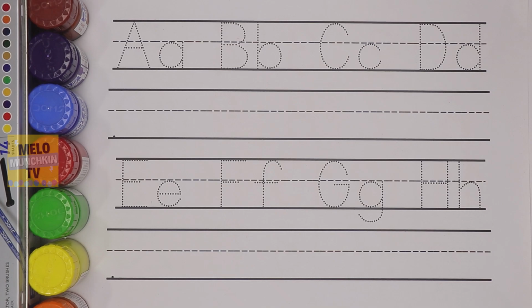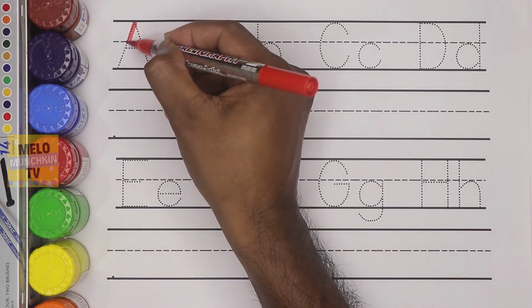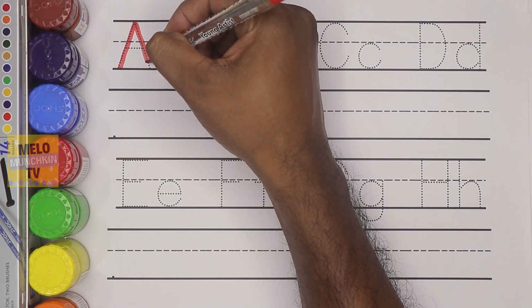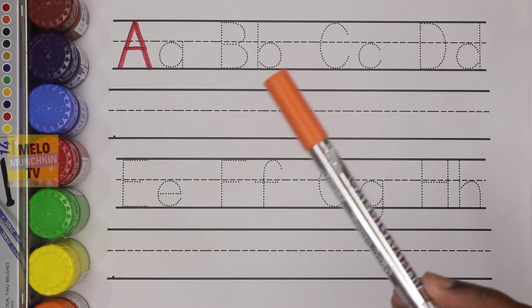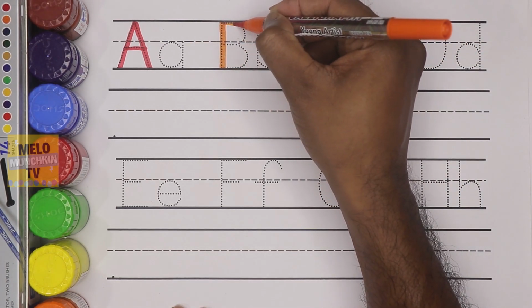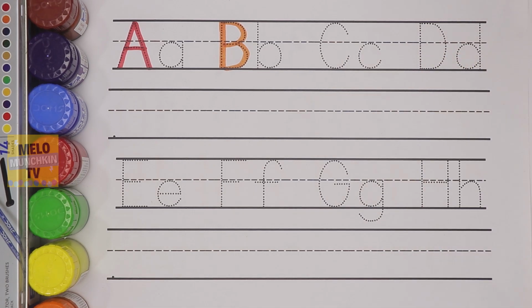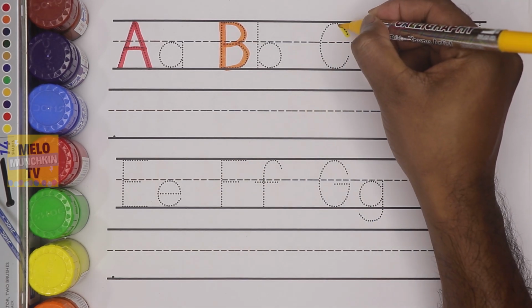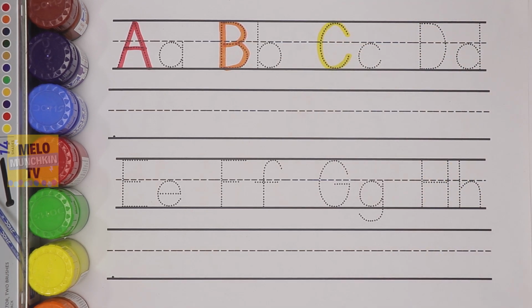So first I'll take red color and write the letter A. This is capital letter A. A for apple. Next I'll take orange color and write the letter B. This is capital letter B. B for ball. Next I'll take yellow color and write the letter C. This is capital letter C. C for cat.